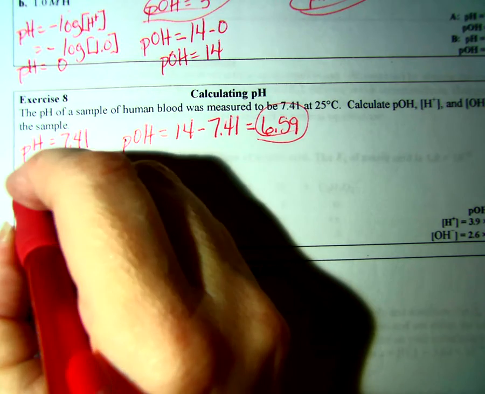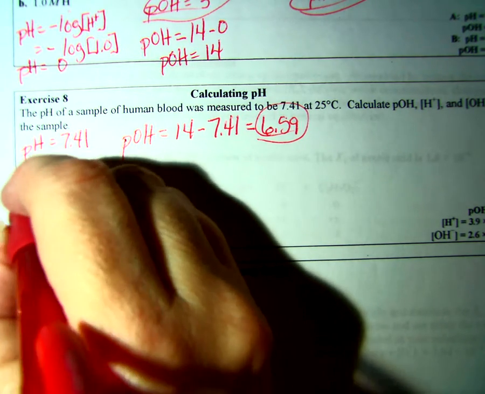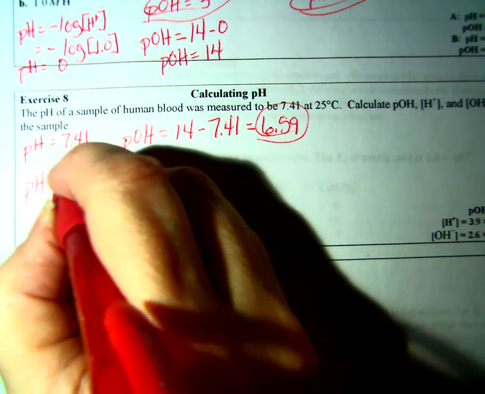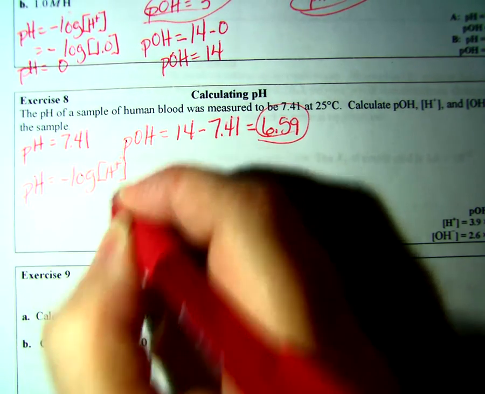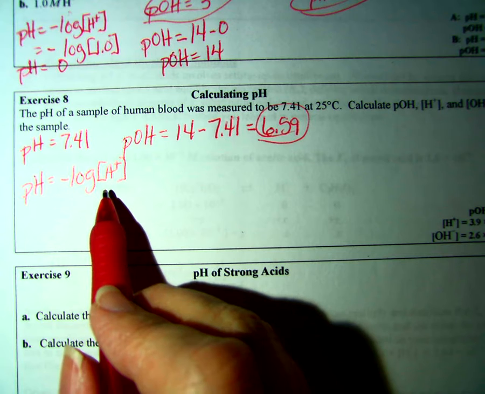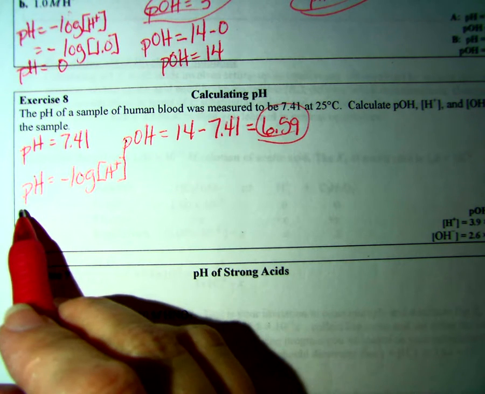Now you've got to go back to figure out, remember your pH formula is your negative log of your hydrogen ion concentration. Well, you want to find that hydrogen ion concentration. We know pH.